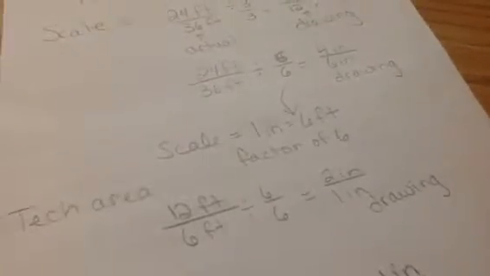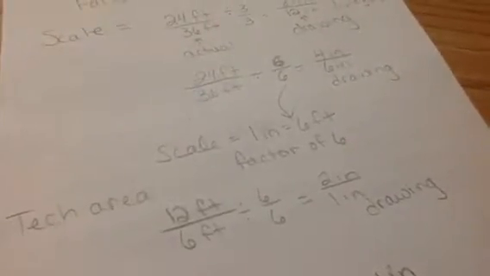So if my scale is 1 inch is equal to 6 feet, I have to apply that rule to every area of the classroom. So let's say, for example, hold up, drop my pencil.